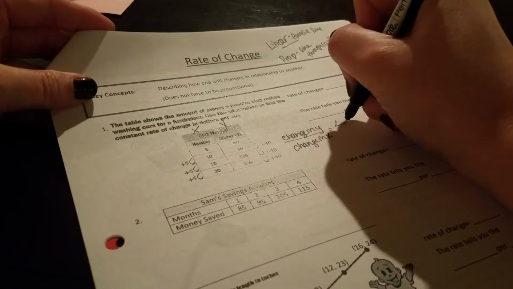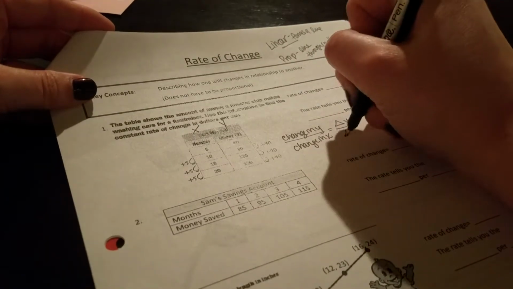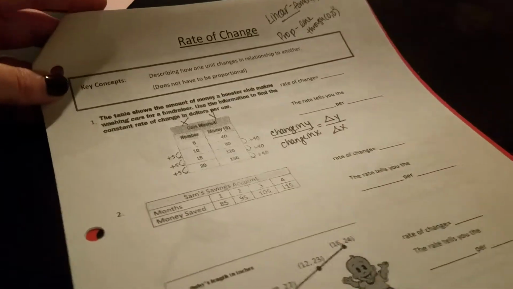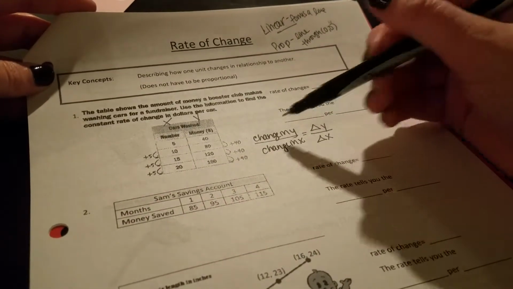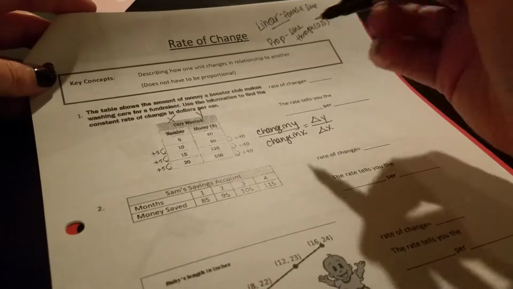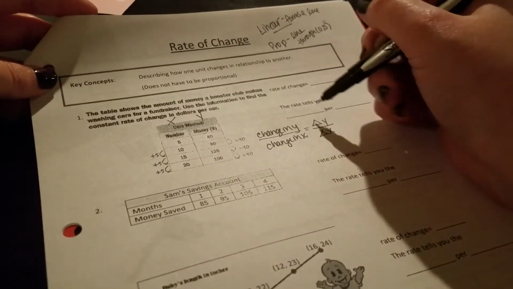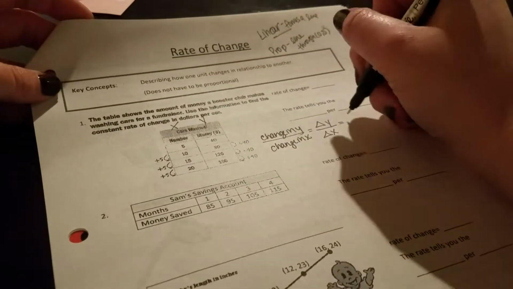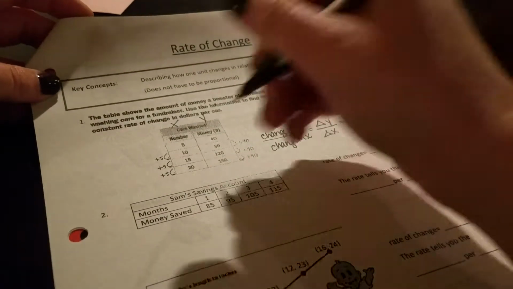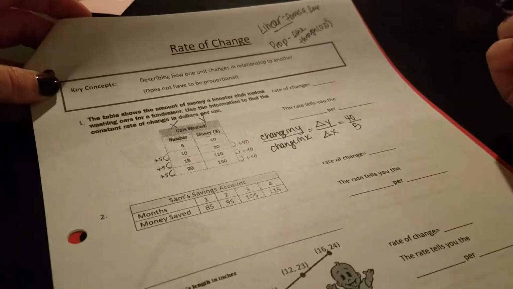There's an easier way to represent this. It's with a little triangle, which actually represents delta in the Greek alphabet. And delta represents the change. So how are the Y values changing compared to how are the X values changing? Well, the Y's are going up by 40, and the X's are going up by 5.